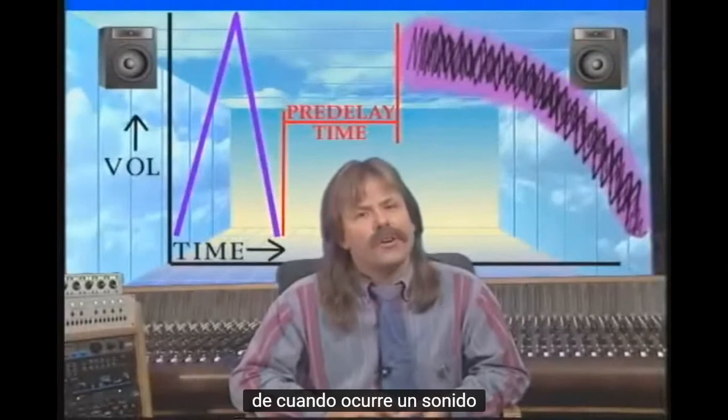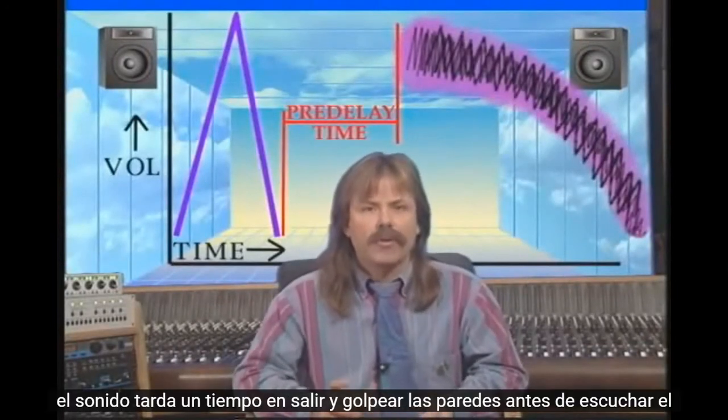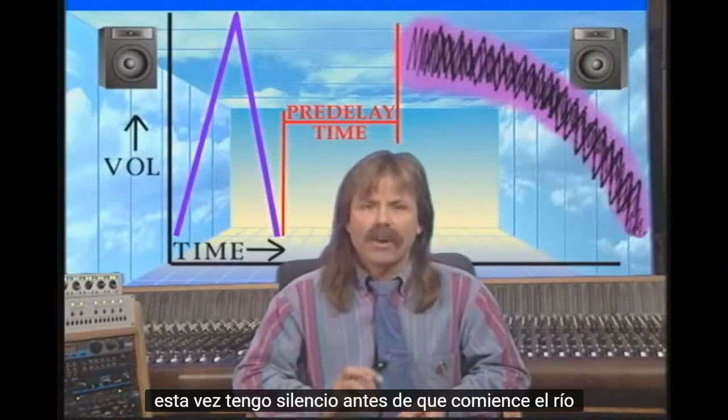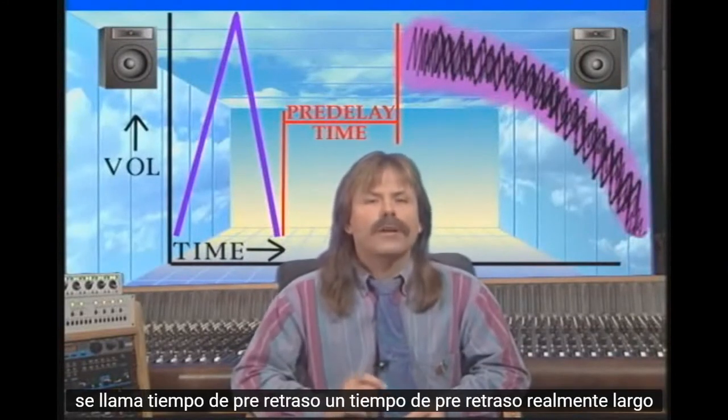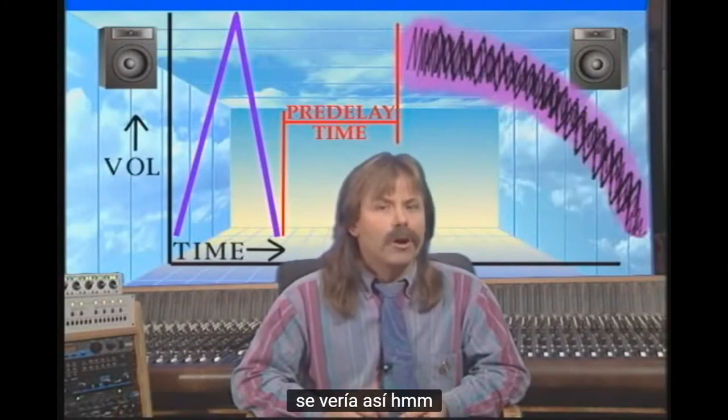When a sound occurs, it takes a while for the sound to travel out and hit walls before you hear the reverb come back. This time of silence before the reverb begins is called pre-delay time. A really long pre-delay time would look like this.